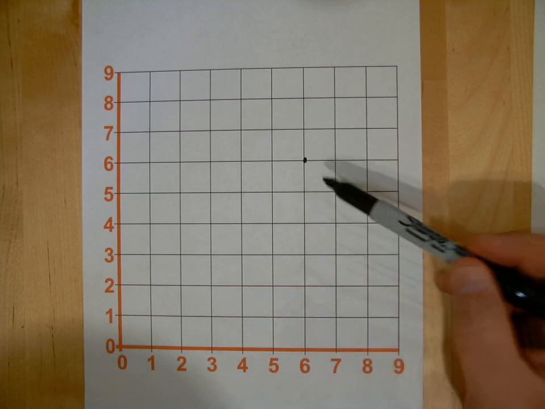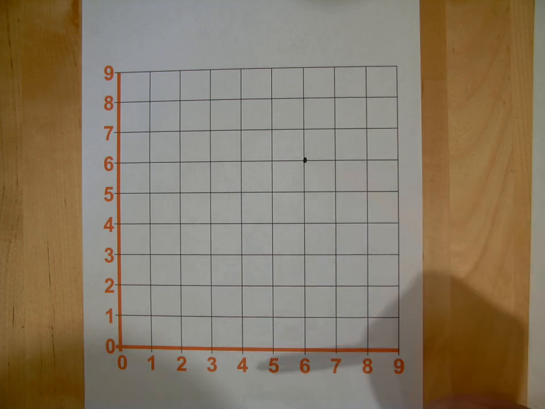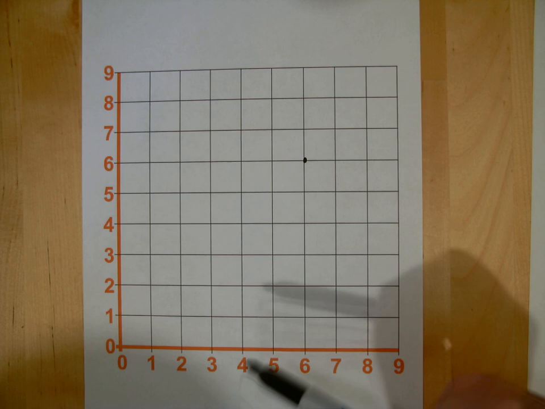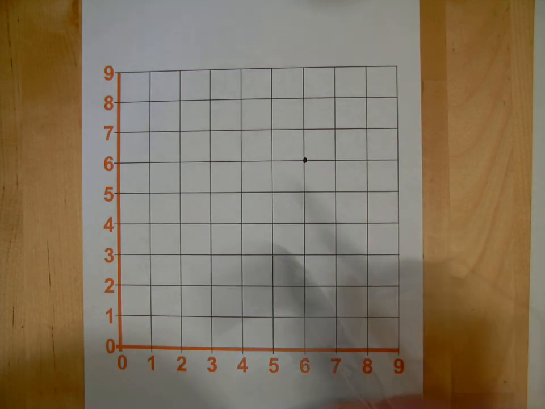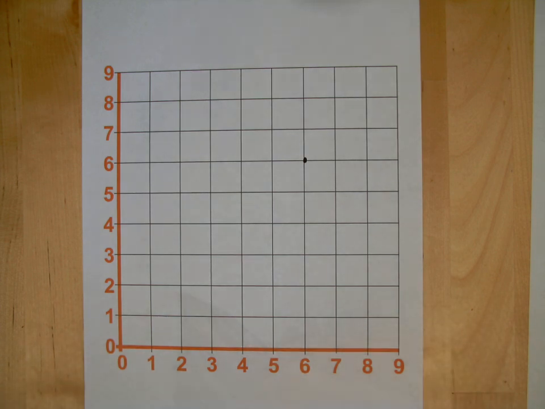So for example, I've got this point here. We can use coordinates to explain where that point actually is, and any other point on the coordinate grid as well. We easily do that by coming up with a pair of numbers. But there's a rule you have to follow when it comes to coordinates. We always have to go across first, and then we go up.